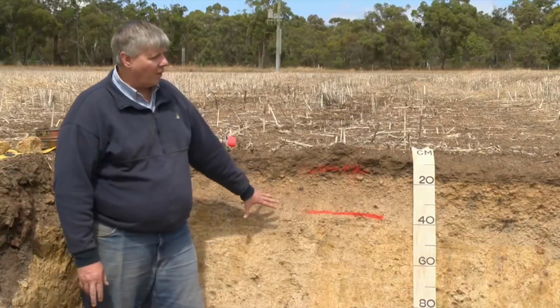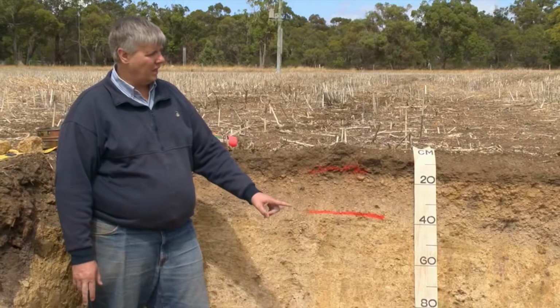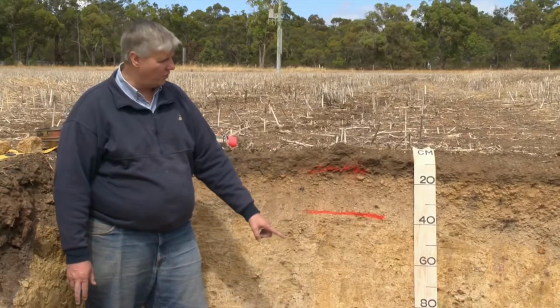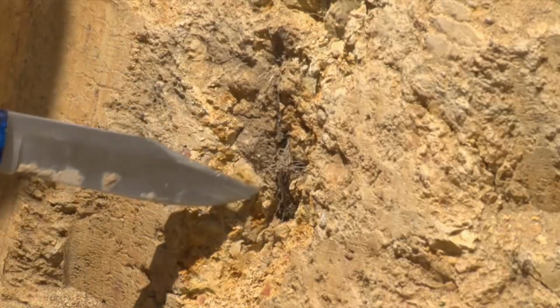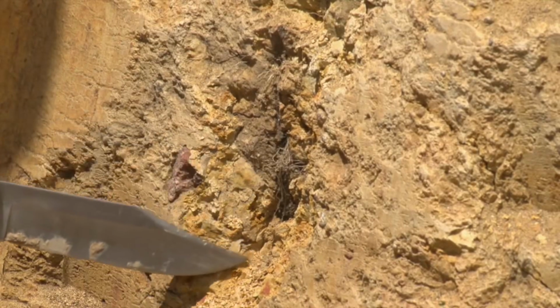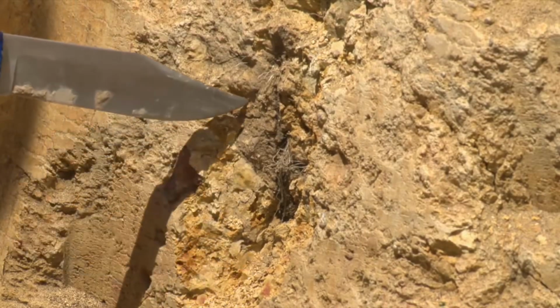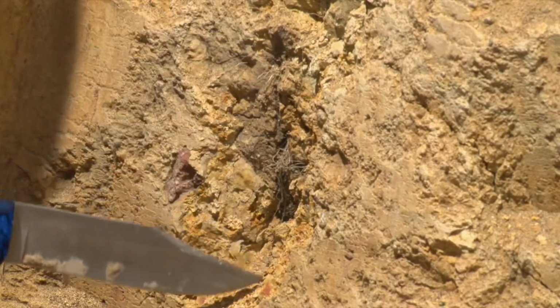One of the things with this profile, as you look through it, it does actually have a lot of roots that have managed to penetrate through the profile. Down here there's actually quite a mass bundle of fine roots that have penetrated down to a metre 10, and it's quite a good sign to be able to see in the soil that roots have made it that distance.